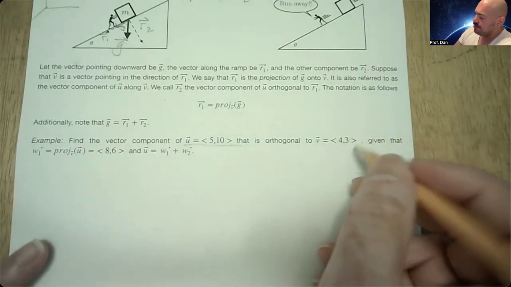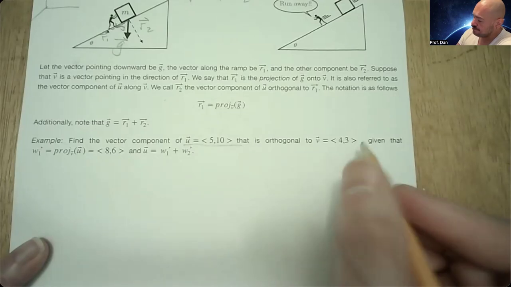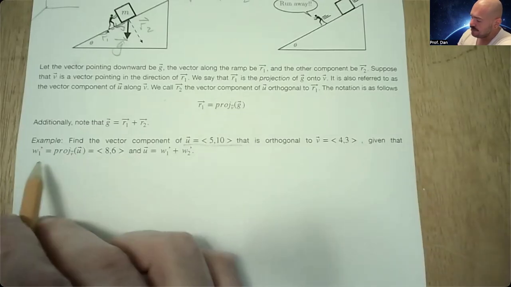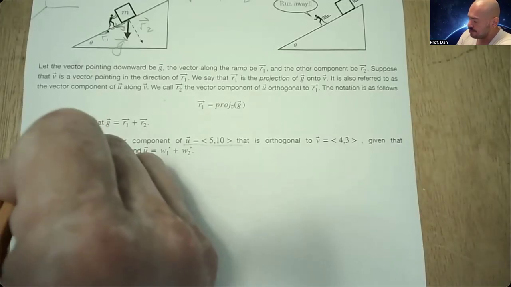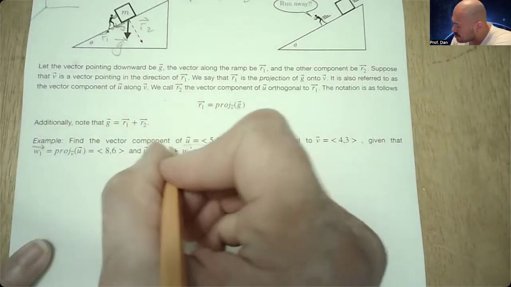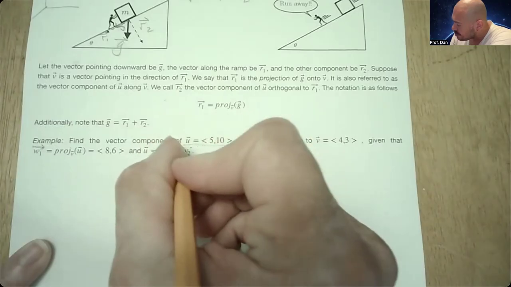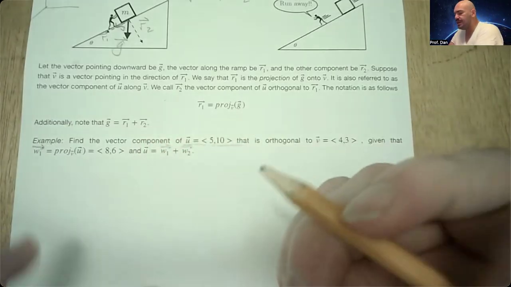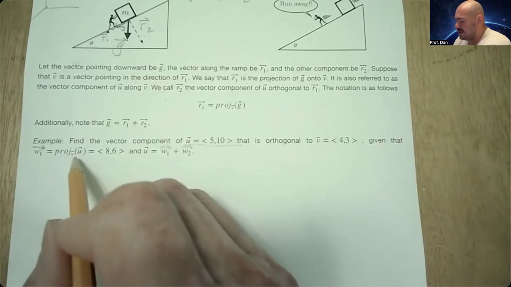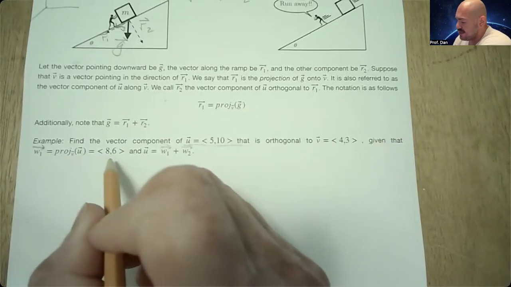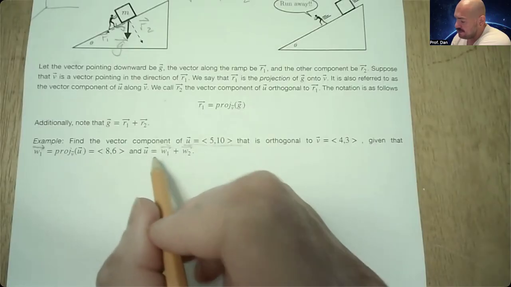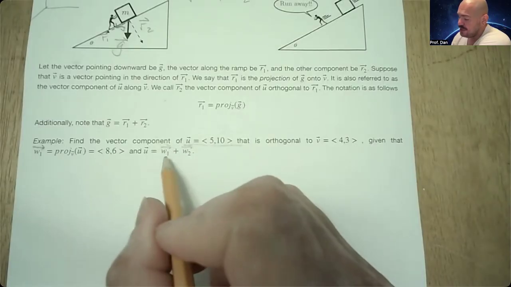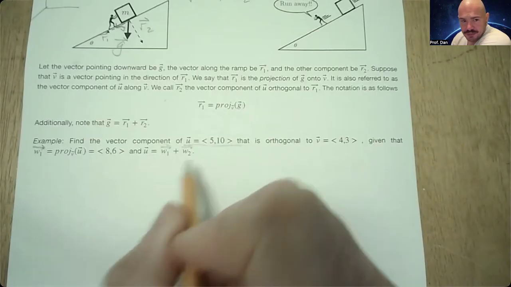Other information that we're given is that W1 is the projection of u onto v, and it's equal to 8, 6. And also note that u is W1 plus W2.